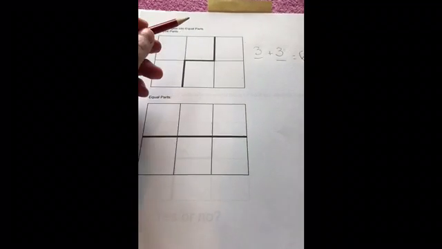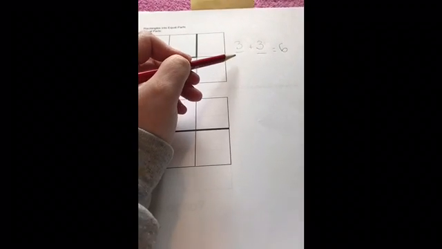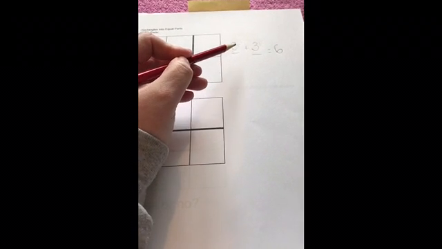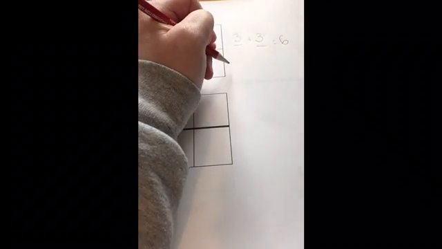So I'm going to find the line that is dividing it, and I'm going to make sure that each section has 3 pieces or 3 squares. 1, 2, 3, and 1, 2, 3. Each has 3, so yes, this is a rectangle in equal parts.